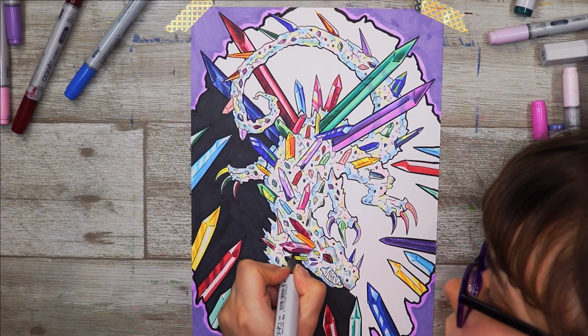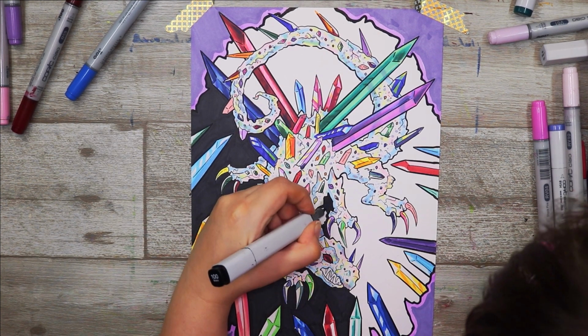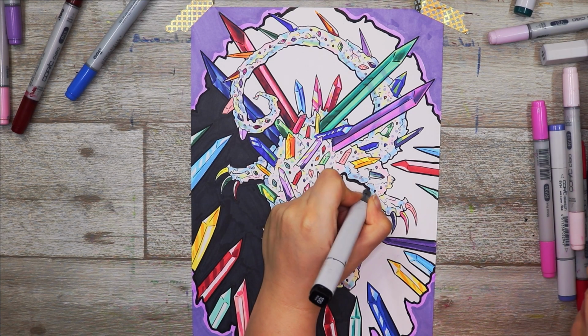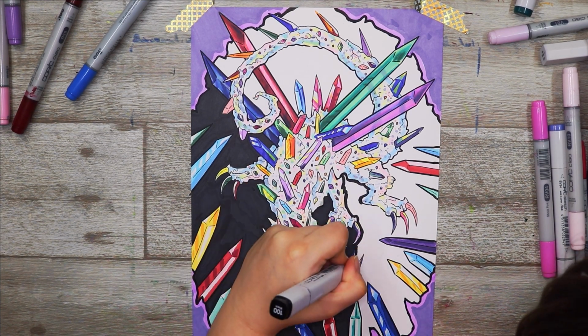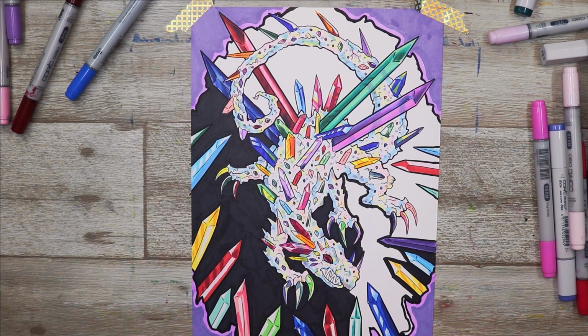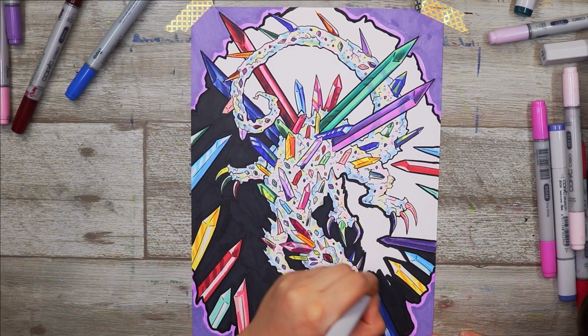With this paper, when you put down black, it's not as dark as pure black. It's a really dark gray, almost black, if that makes sense. It's the way the card absorbs the ink instead of having it sit on the top, so it won't be pure black, but it's pretty close.